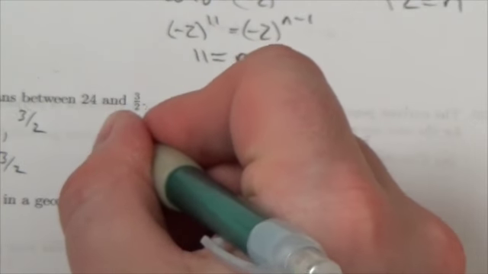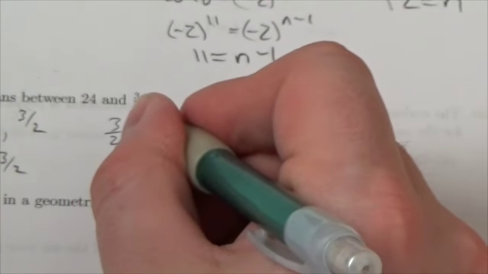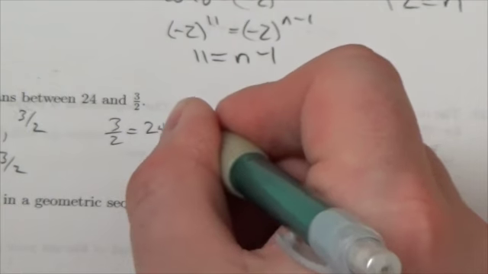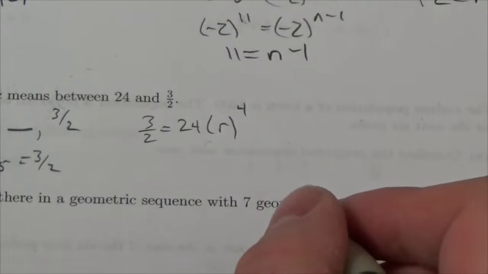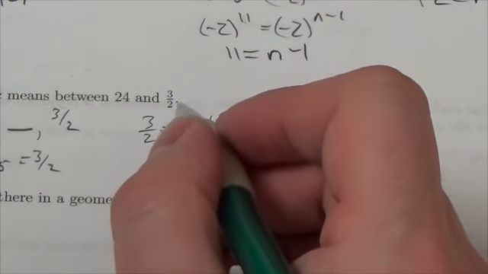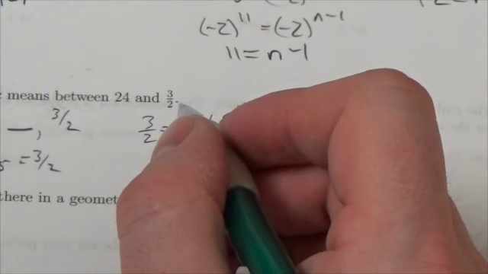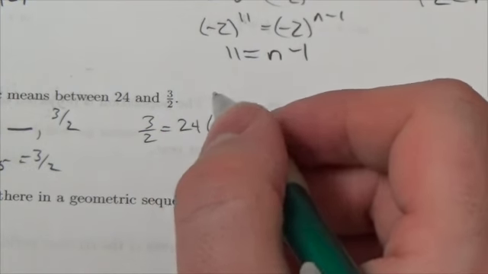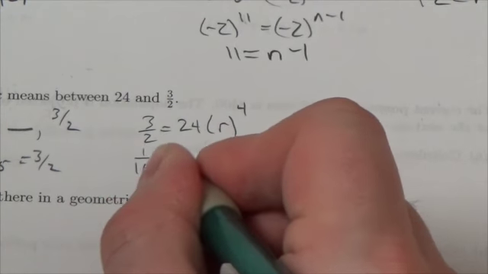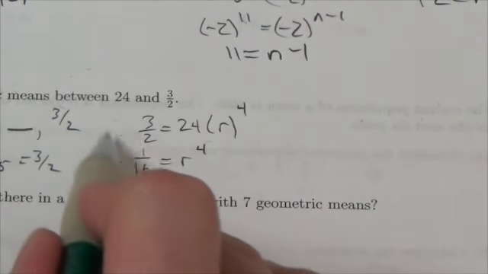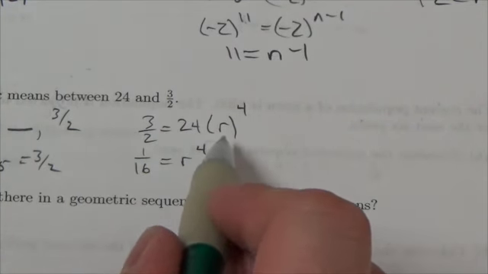So according to my equation, 3 halves as the fifth term is equal to A, 24, times R, don't know, to the 5 minus 1, or to the 4. Okay? And so now what I got to do here is I got to bring that 24 over to the other side. And when I do that, okay, I'm going to divide it across here. This is going to end up becoming 1/16 when I divide 3 halves by 24.